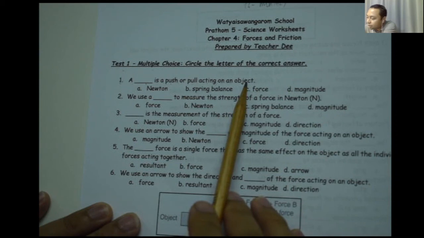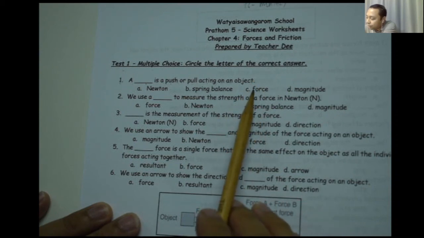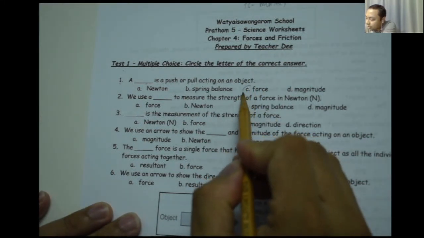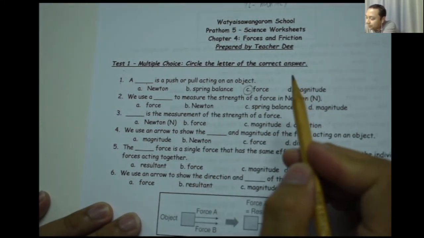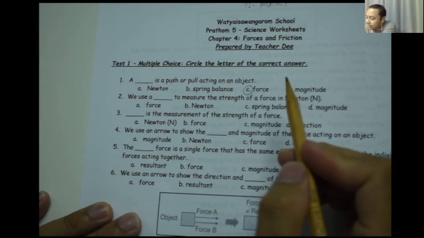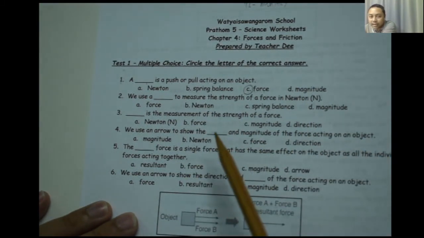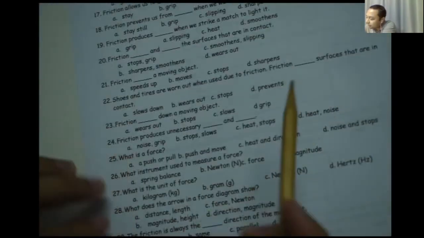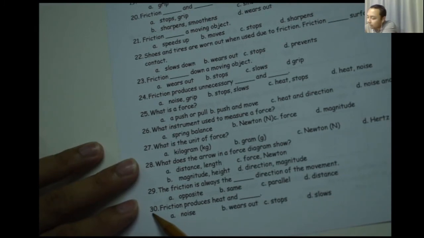So the definition of this one, the answer is force, letter C. So you circle the letter only. Okay, that's as simple as that. You can answer number 2 up until, at the back, number 30.